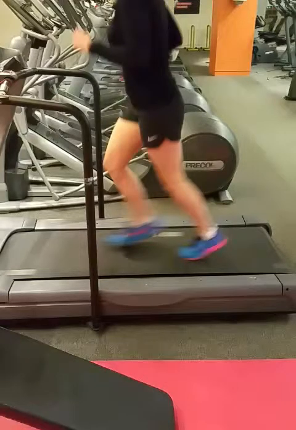This is an example of running analysis carried out at the clinic. It just gives you an idea of how running form can affect your injury, and also, if you're wondering what running analysis entails, this will give you a nice idea.